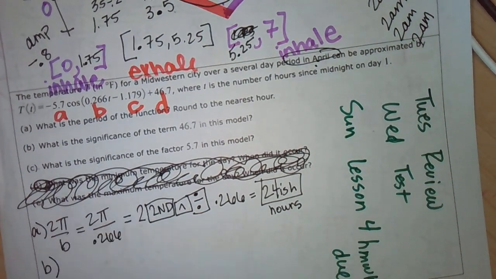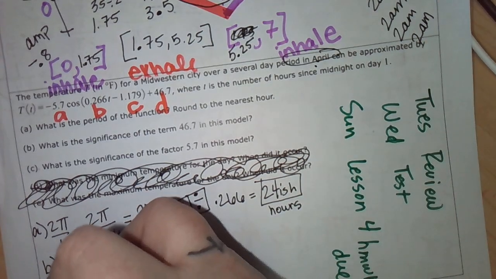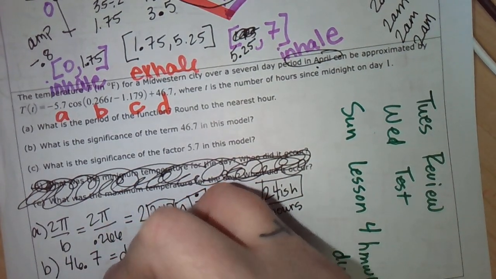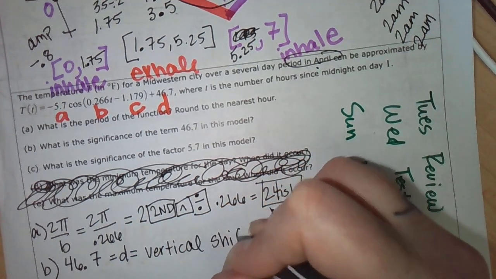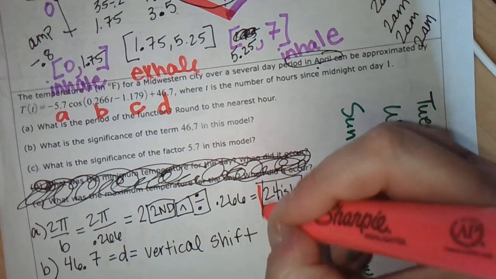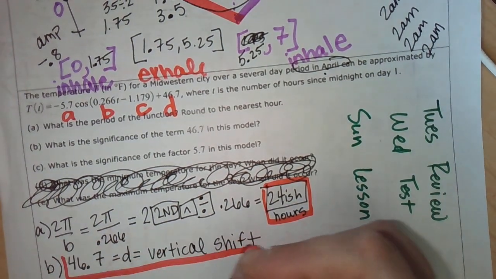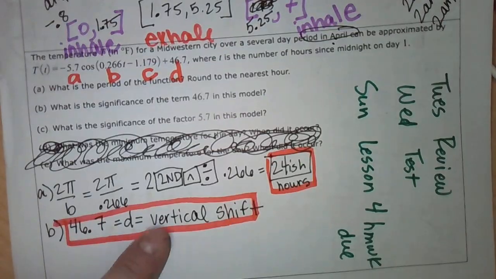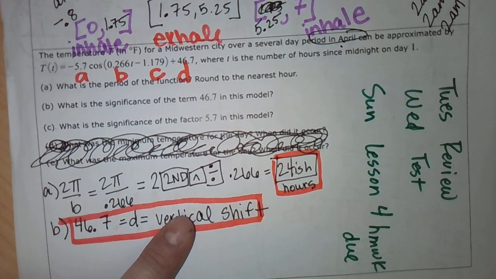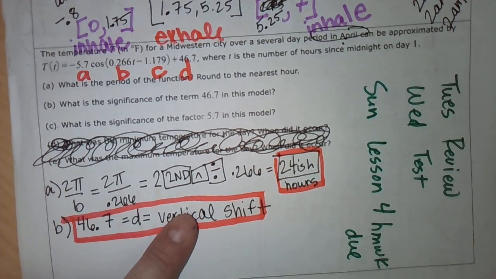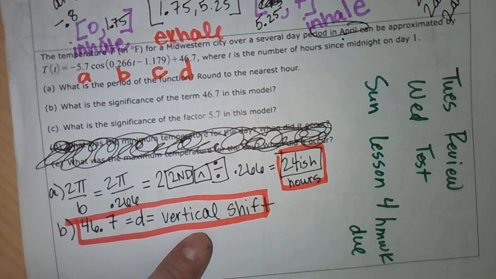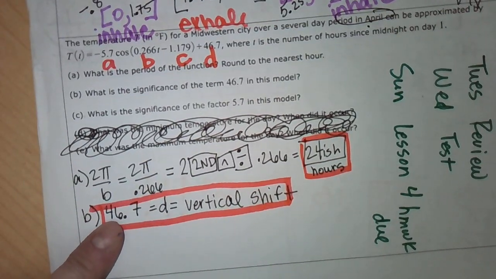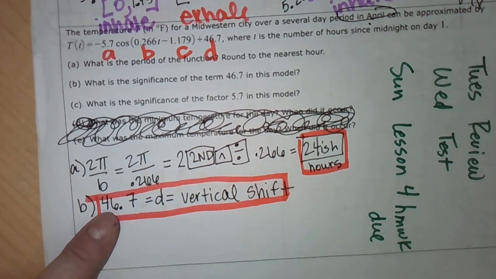So, let's go to B. B says, what's 46.7? 46.7 is the D. That's the vertical shift. And that's okay. That's all you have to tell me. I think in class we might have said this would be an example of a city that is hot to begin with, okay? Because the temperature is shifted up 46.7 already.